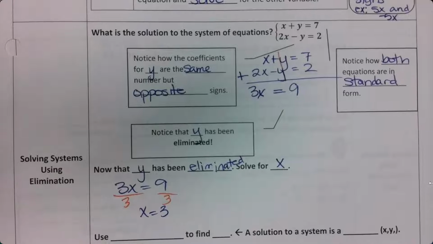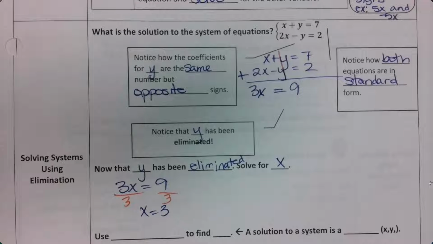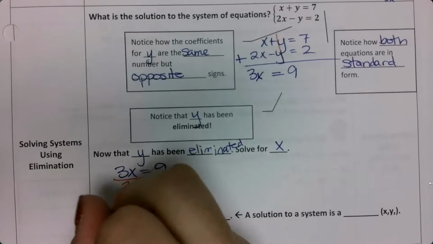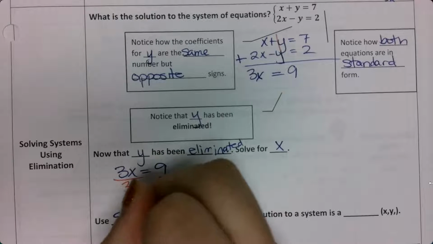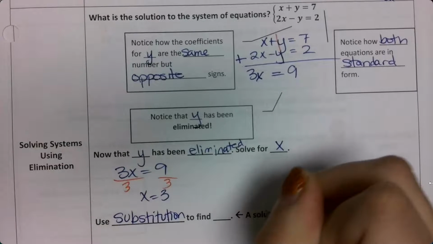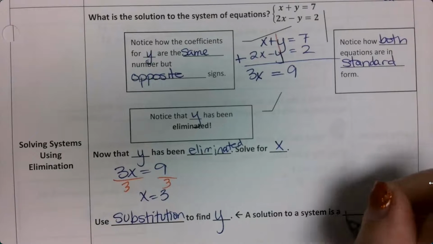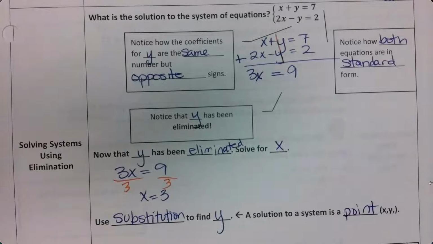I got an answer. Am I done? Why not? I still have to go solve for y. So I'm going to use substitution to find y. Remember, a solution to a system is a point given x comma y.